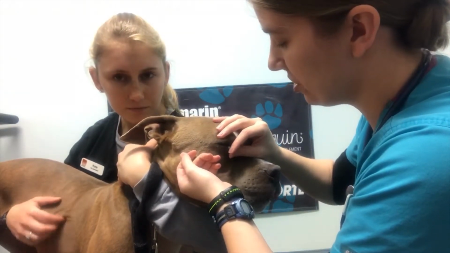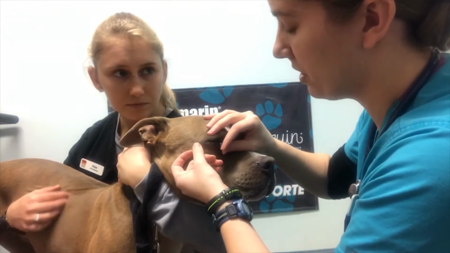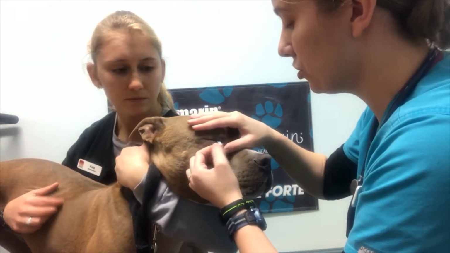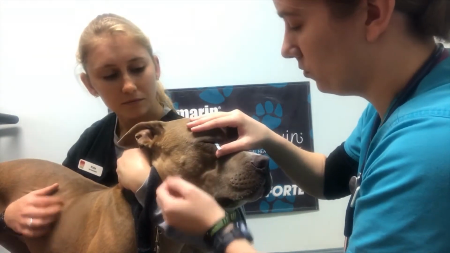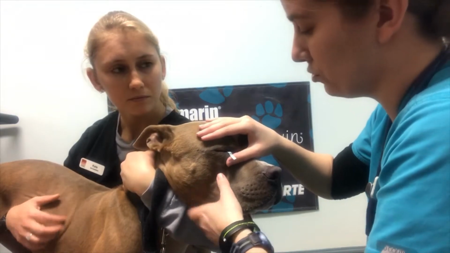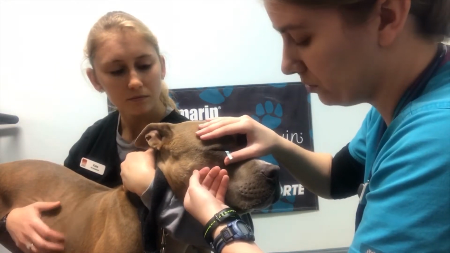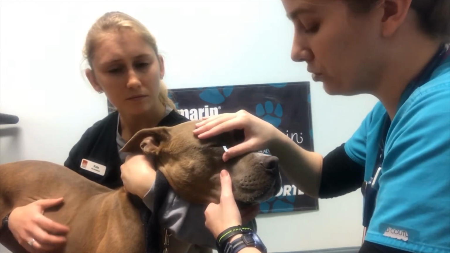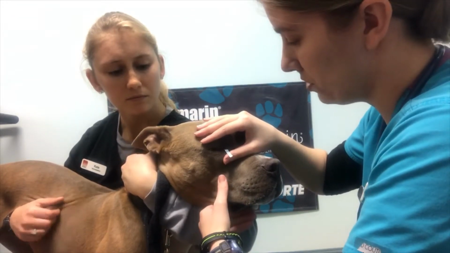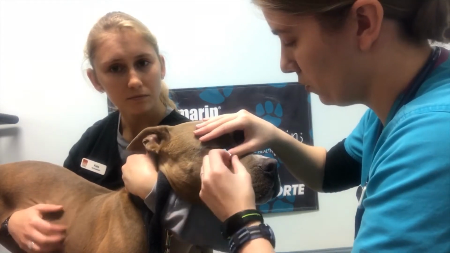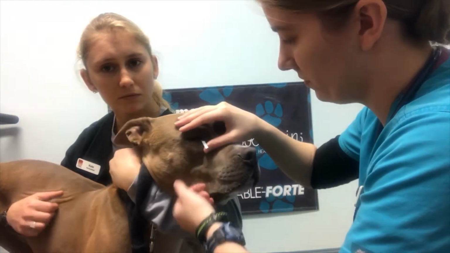This is a good test to check for if you're worried and suspect dry eye. Already he's passed the normal amount, which greater than 15 is considered normal. He already passed that, but it's still always good to hold it for the full 60 seconds so you can get an accurate result. We're almost there, bud. Almost there. Hang on, bud.